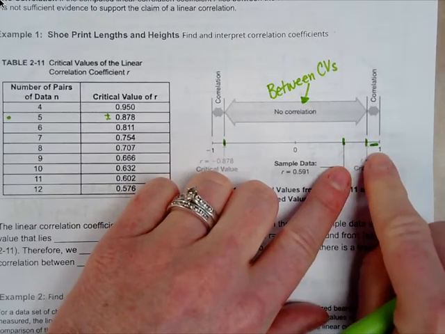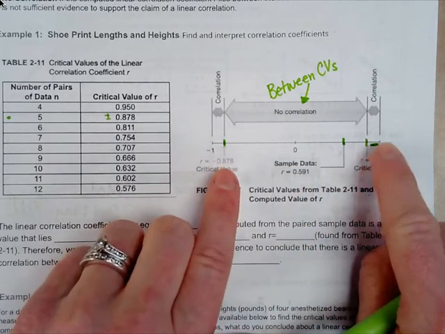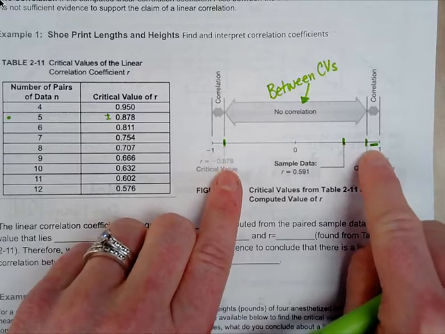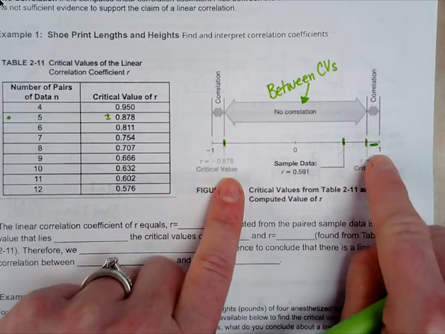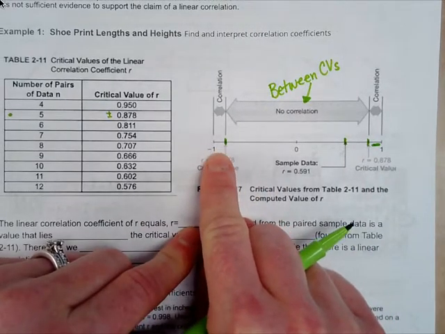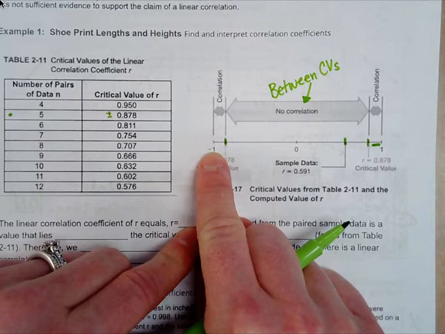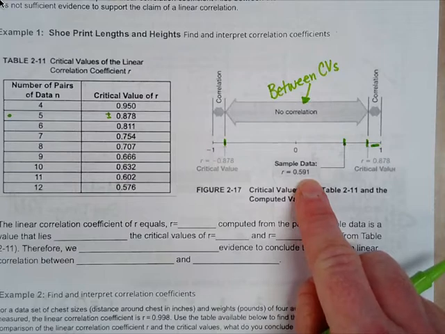This is your left side. No, right side, sorry. I don't know my left and right today. This is the right side. So if it's on the right side past your critical value close to 1, then that would be correlation. If it's on the other side close to -1, that would mean a negative correlation. So from our sample data that we got, it was between the critical values, meaning no correlation.